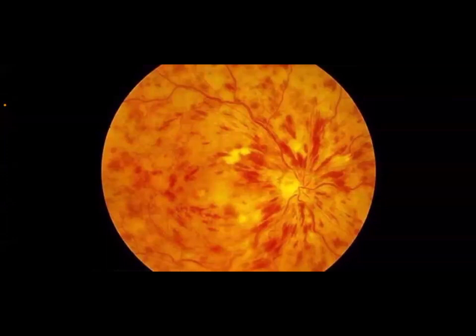We will just go back to our case approach. We finished the history, then we started the examination. We had a look at the vital chart. Then we did the local examination, which starts with visual acuity, because you will never do the visual field without acuity. You did the visual field, then the light reflex and the swinging light test.